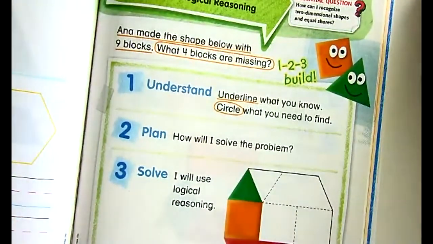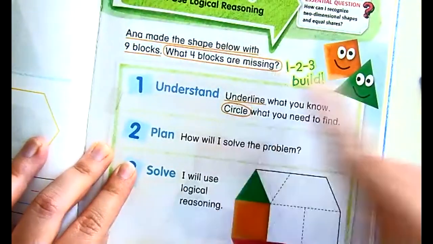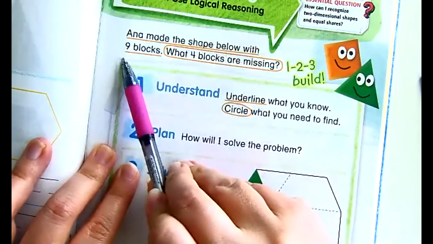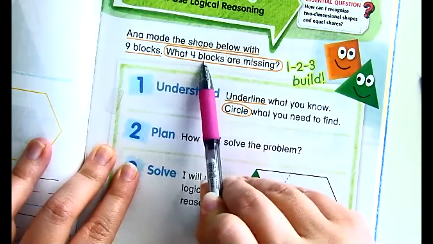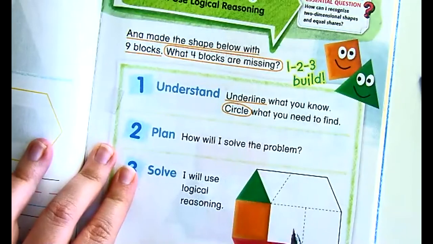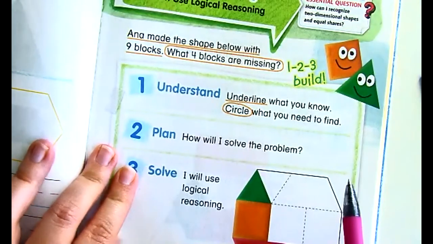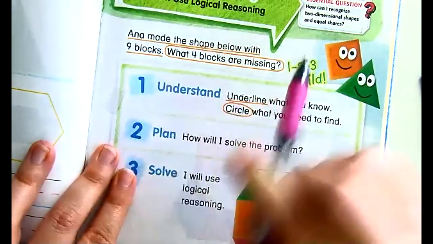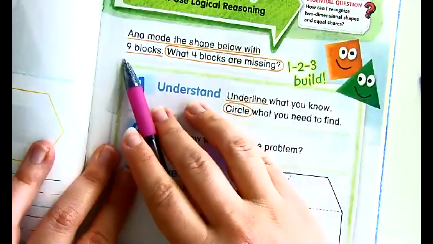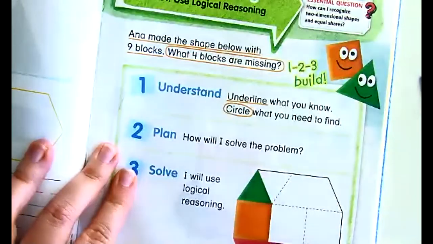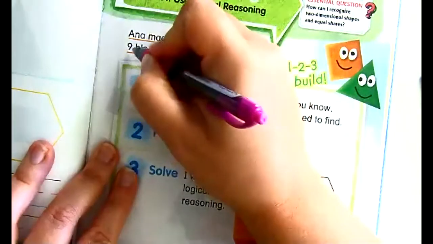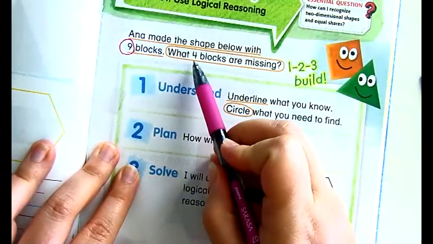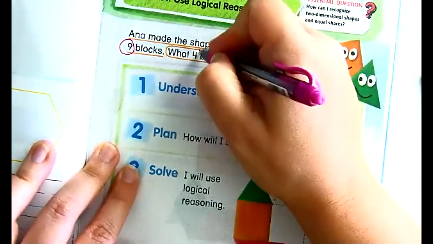So in our lesson today, we're starting with a word problem, and it reads, Anna made the shape below with 9 blocks. What 4 blocks are missing? So the book has already underlined what we know for us, but this is what we're going to do. We're going to first look for the things that we know. We know that Anna used 9 blocks, and I've taught this to my class. I always like to circle those important numbers so they kind of stand out to me. And 4 of those blocks, I'm going to circle that, are missing.